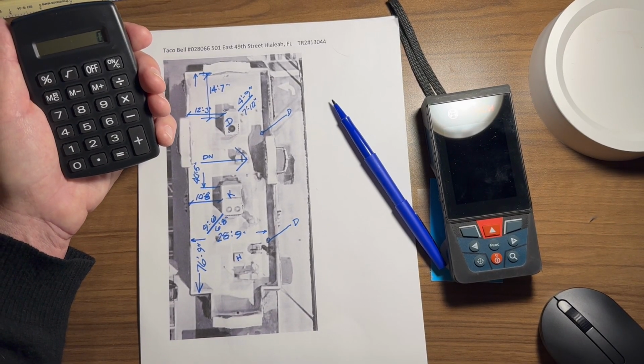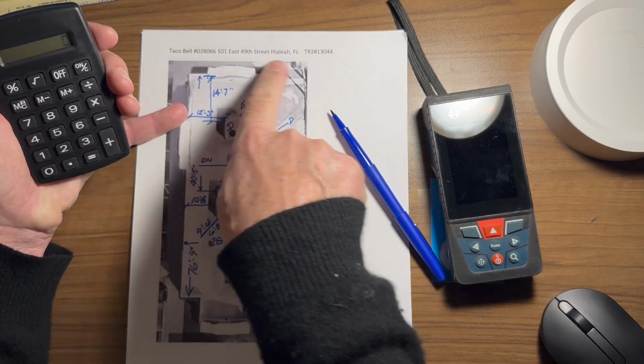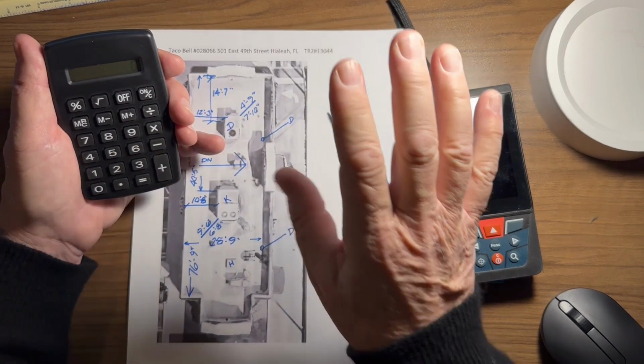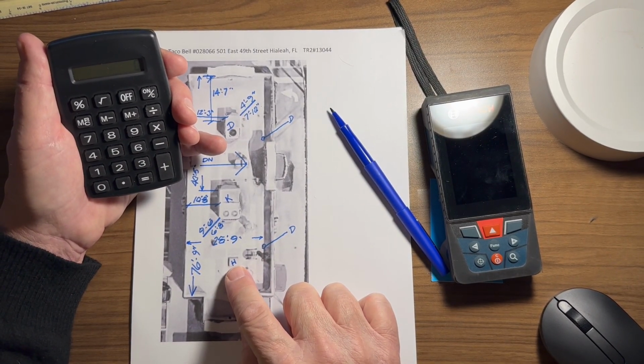HVAC placement plan is now done. Photos are done. Everything is documented. The photos are distributed, and I can forget about it. Climb down the roof, go inside, get a cup of coffee, and prepare to do the framing plan.